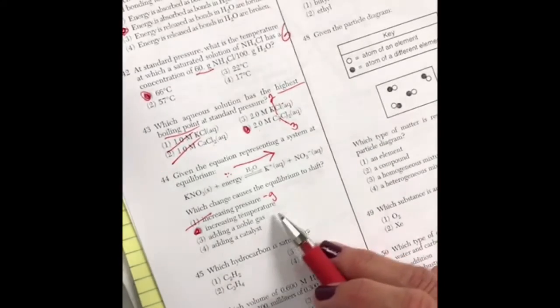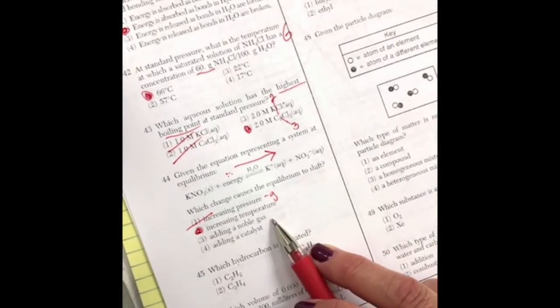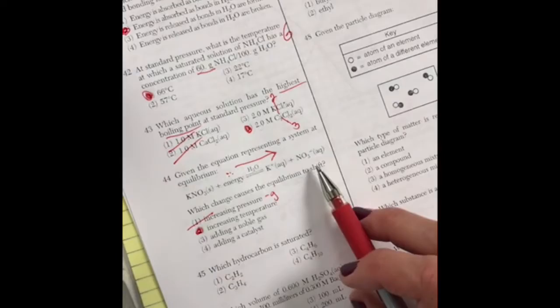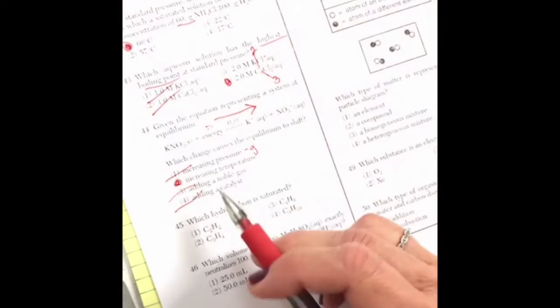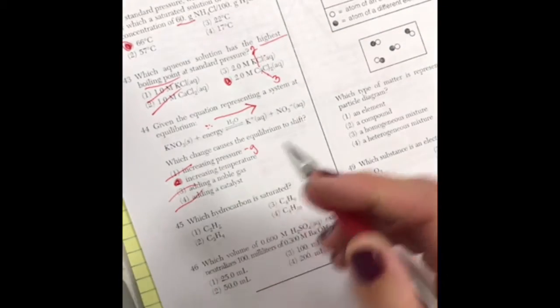If I look at the other choices, adding a noble gas, well, there's not a noble gas in this reaction, so why would that do anything? And adding a catalyst just makes the whole thing faster, forward and reverse, so that is not going to help shift it. Which hydrocarbon is saturated?